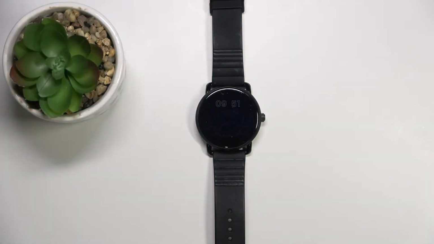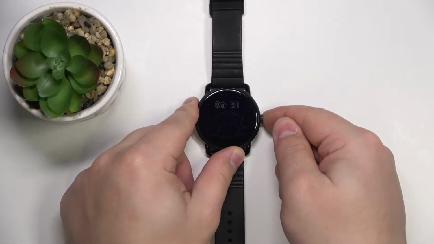Hello, in front of me I have Fossil Q Wonder, and I'm gonna show you how to change the watch face on this device. First, we need to wake up the screen on our watch. You can do it by pressing the side button.